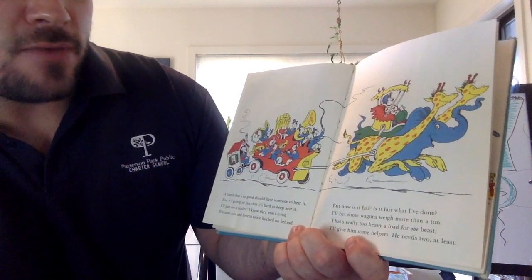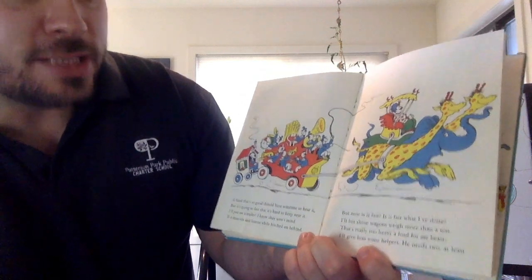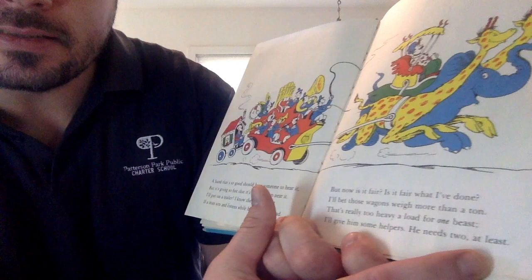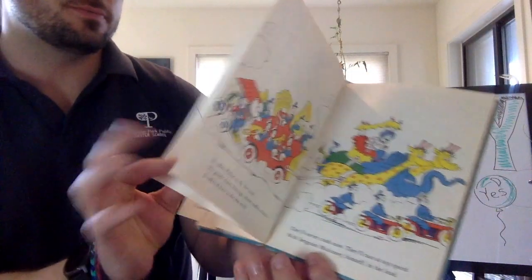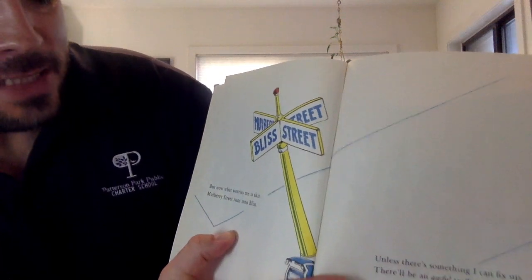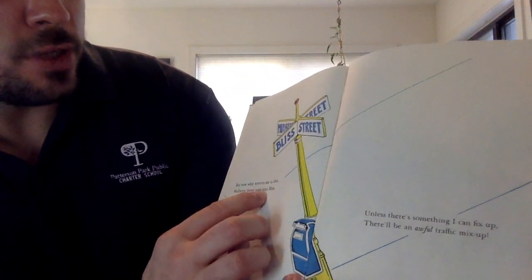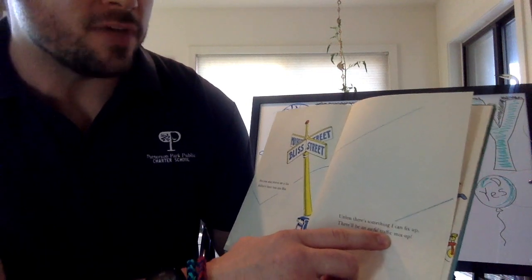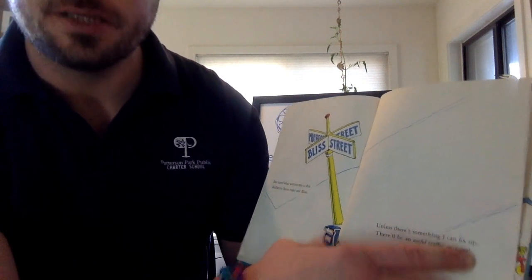That's really too heavy a load for one beast. I'll give him some helpers. He needs two at least. But now what worries me is this. Mulberry Street runs into Bliss. There, unless there's something I can fix up, there'll be an awful traffic accident mix-up.